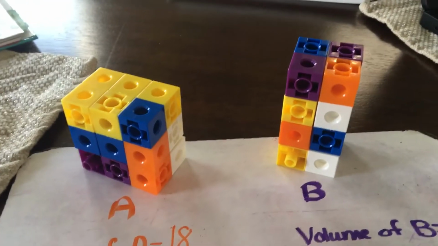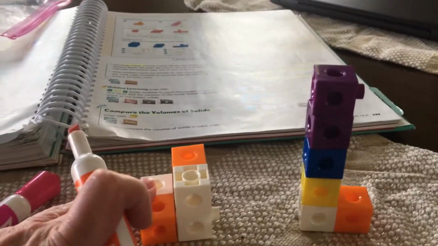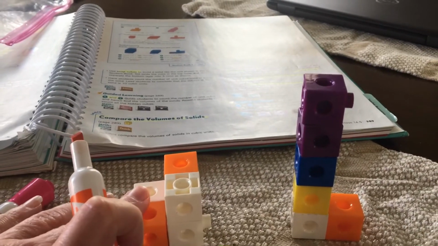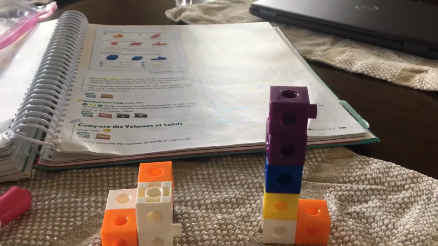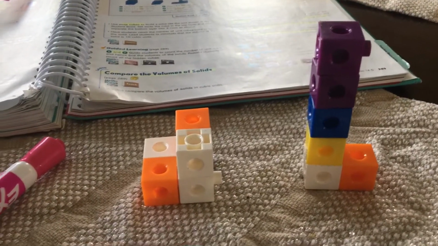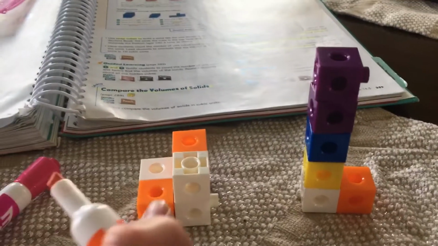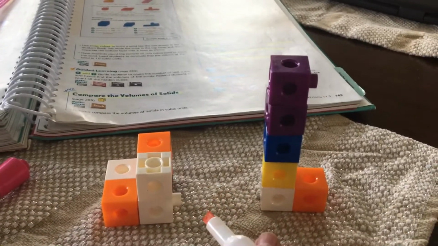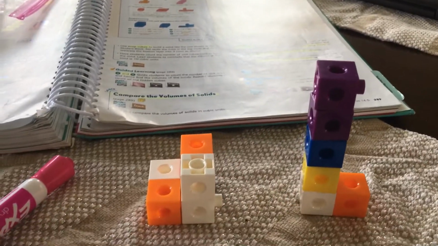Okay? I also want you to look at this because these two figures actually have the same volume. This figure here, if I counted, has 6 cubes, and this figure here has 6 cubes. Even though they both look totally different, they still have the same volume because they're both made of 6 cubic units. So I would say figure A is the same as figure B, and figure B has the same volume as figure A.